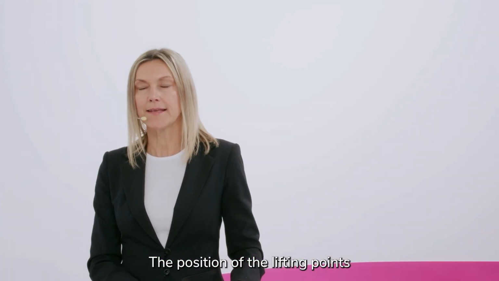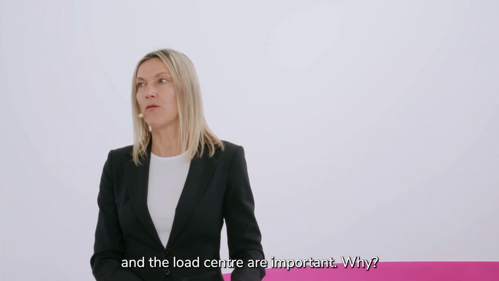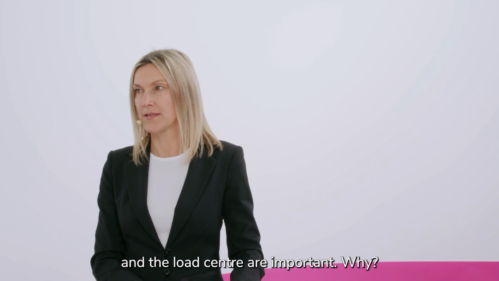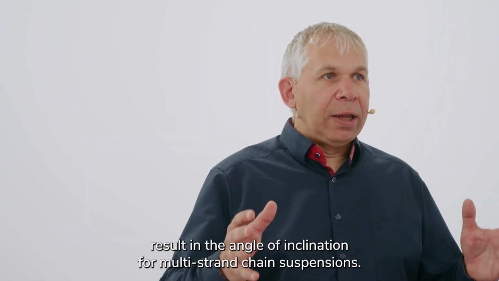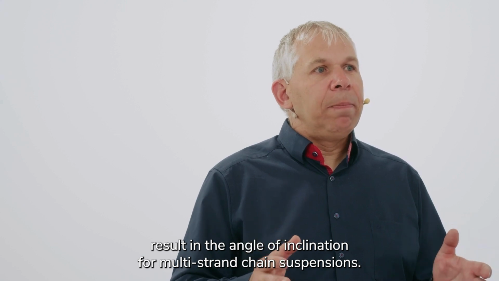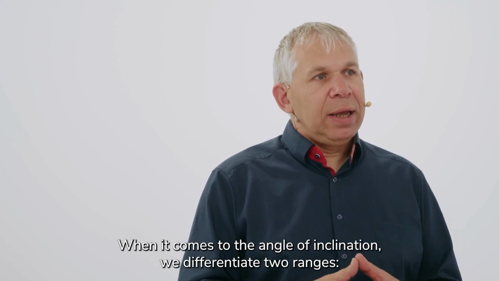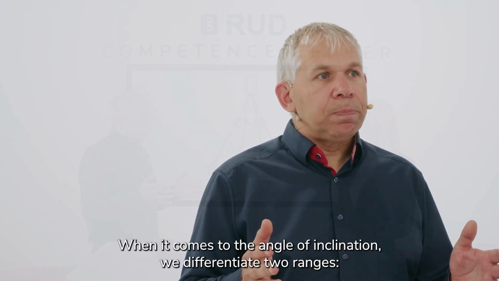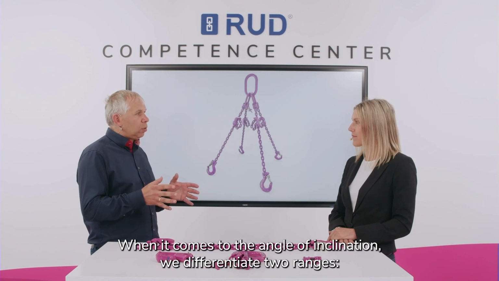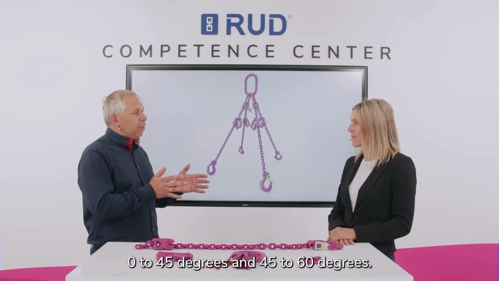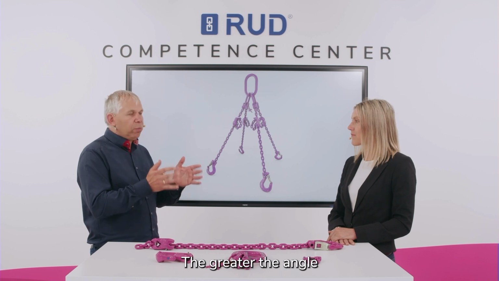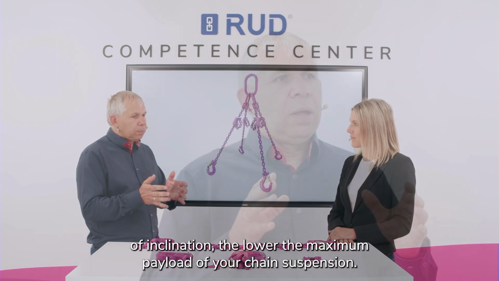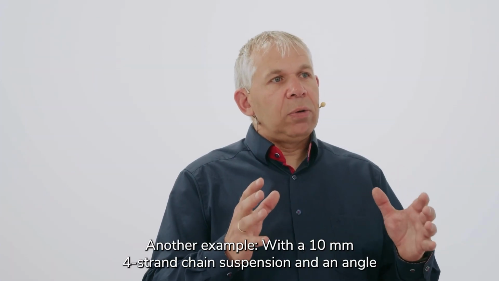The position of the lifting points and the load center are important. Why? The position of the lifting points results in the angle of inclination for multi-strand chain suspensions. When it comes to the angle of inclination, we differentiate 2 ranges, 0 to 45 degrees and 45 to 60 degrees. The greater the angle of inclination, the lower the maximum payload of your chain suspension.